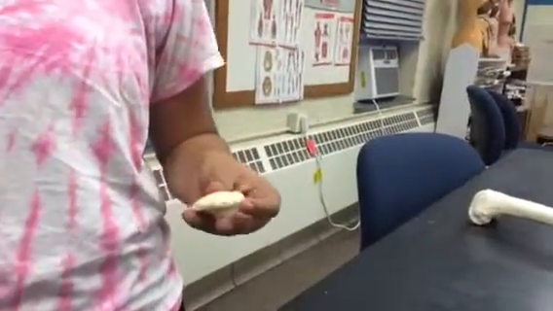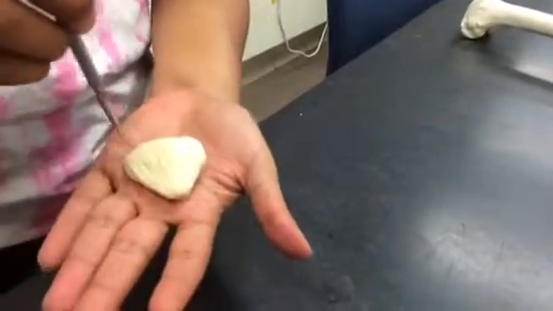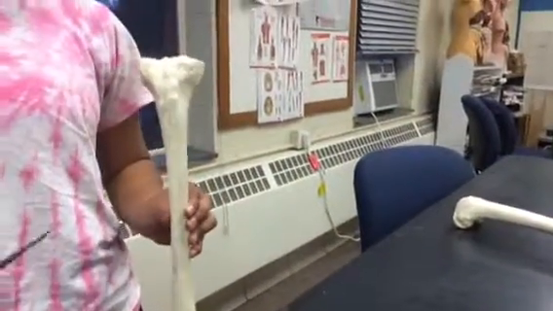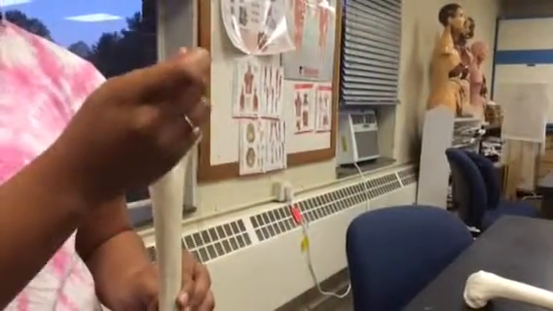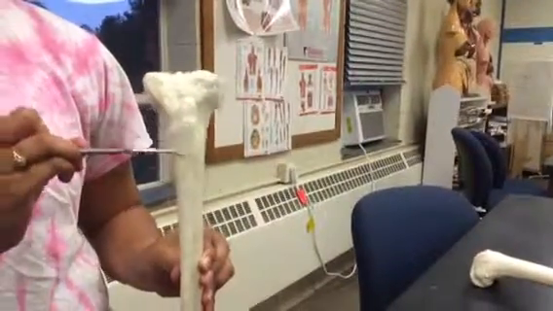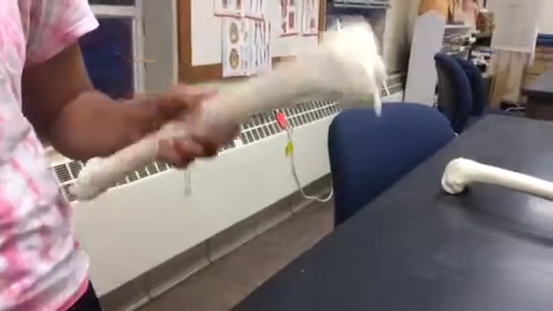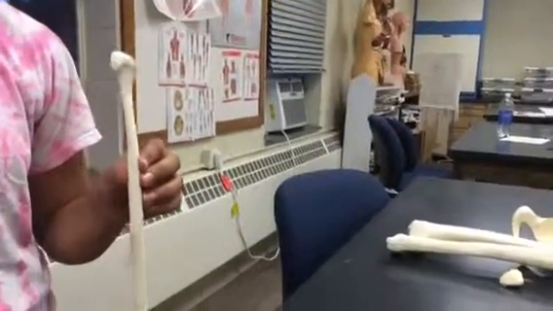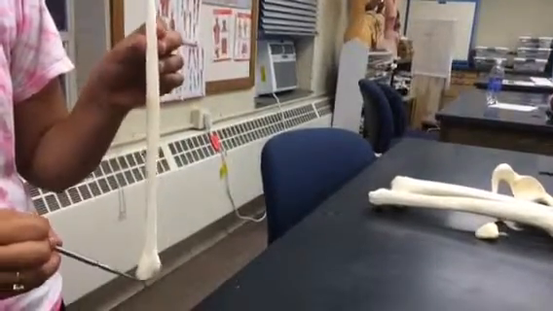This is a right patella. This is the apex of the patella, and this is the base of the patella bone. This is a right tibia. This is the lateral condyle, medial condyle, intercondylar eminence, tibial tuberosity, anterior crest, and the medial malleolus. This is a right fibula. This is the head, the neck, the shaft, and the lateral malleolus.